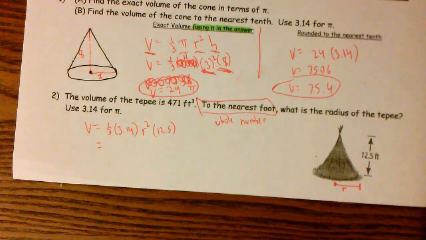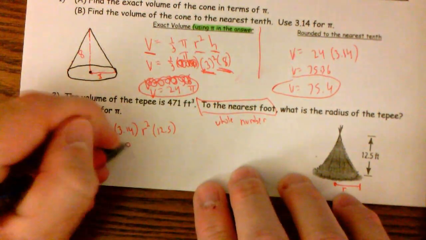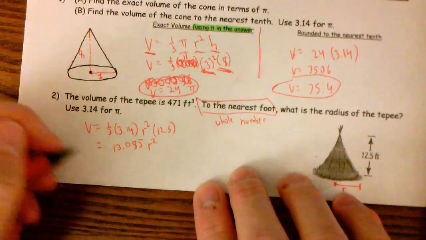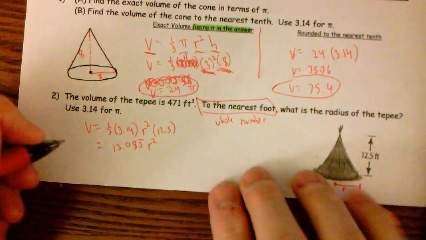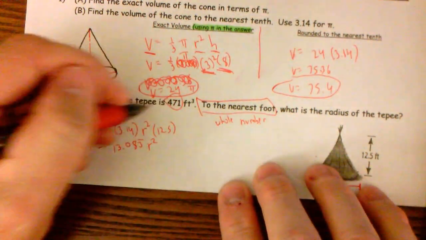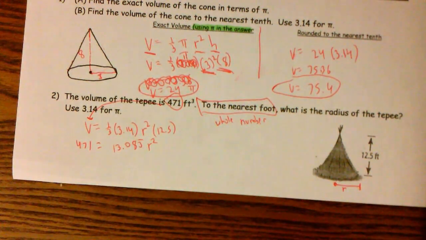The 3.14 times 12.5 times 1/3, or divided by 3, and that gives me 13.083 repeating r squared, and that equals the volume, which they told me was 471. I put 471 in for the volume.